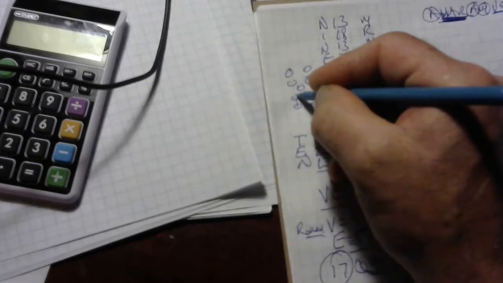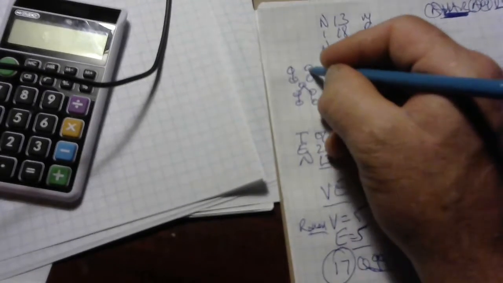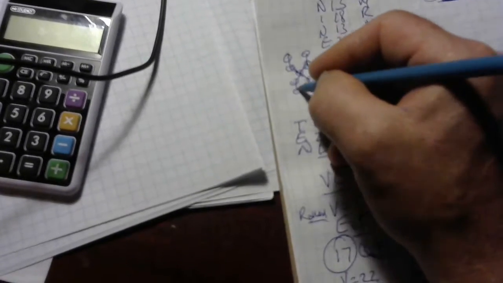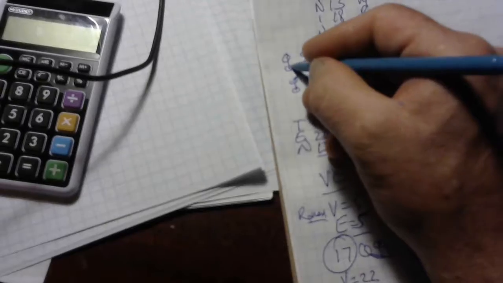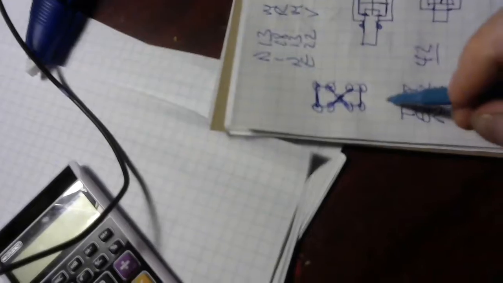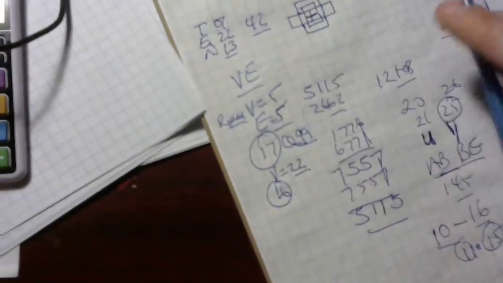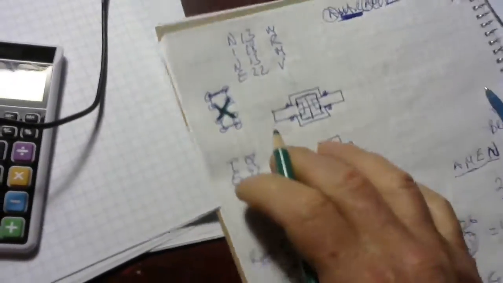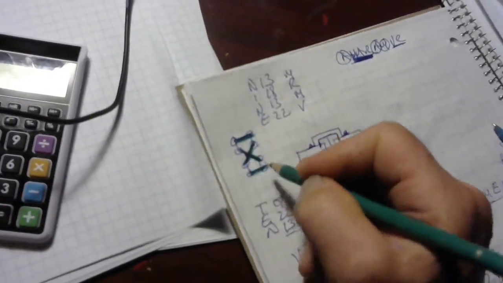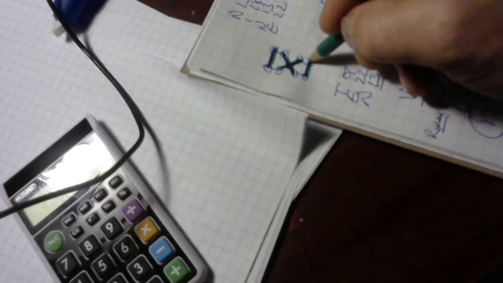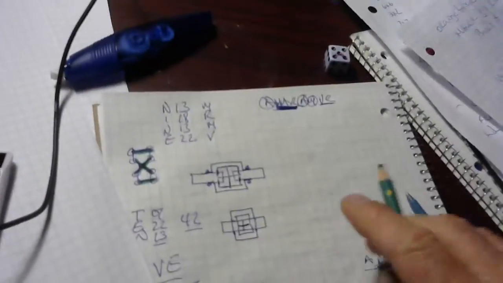1, 2, 3, 4, 5. It took two sides. 1, 2, 3, 4, 4.5, 5. 1, 2, 3, 4, 9, 11. Five, 1, and 1. 9, 11. 5, 6, 7, 8, 9, 9, 11. So we see how this comes out.